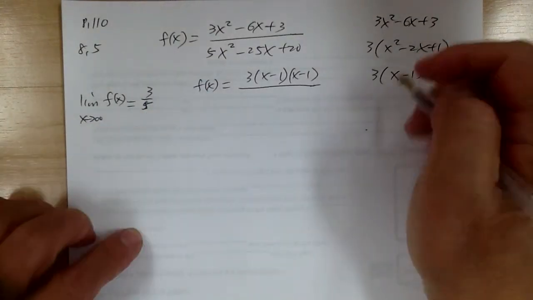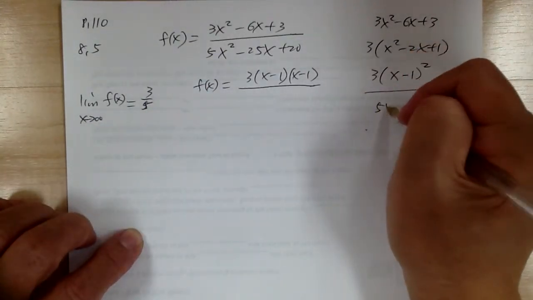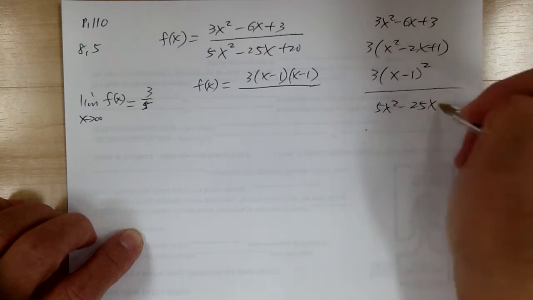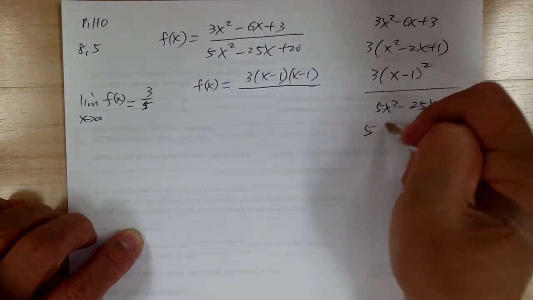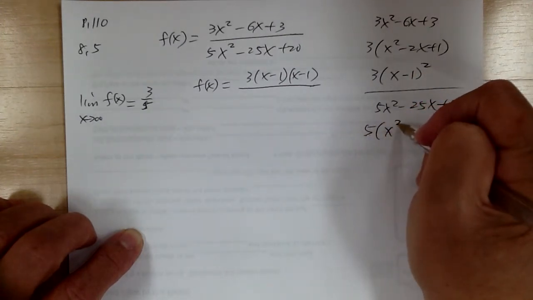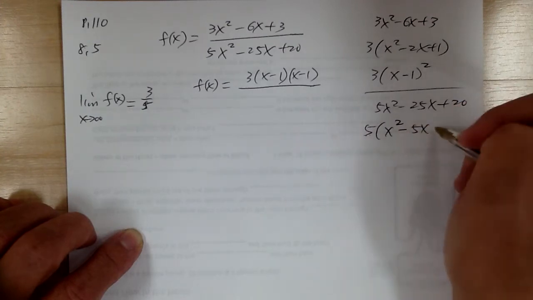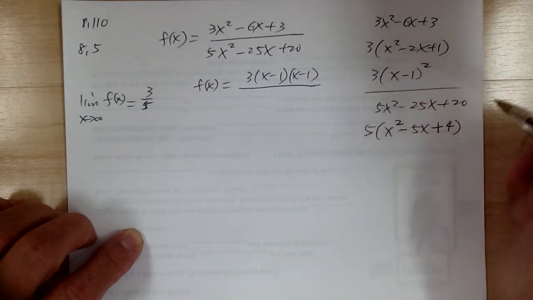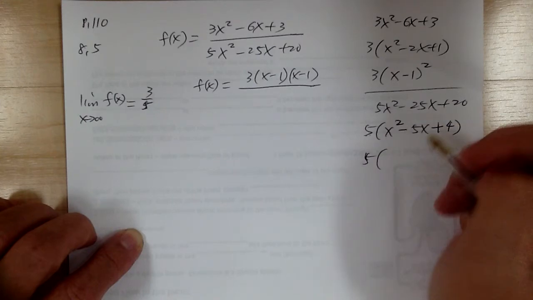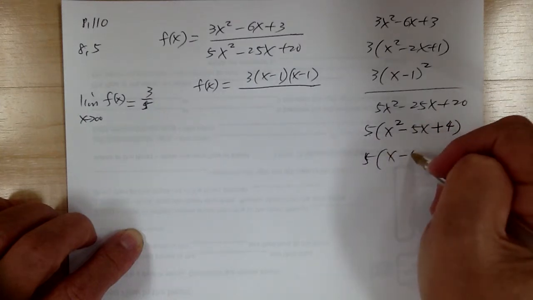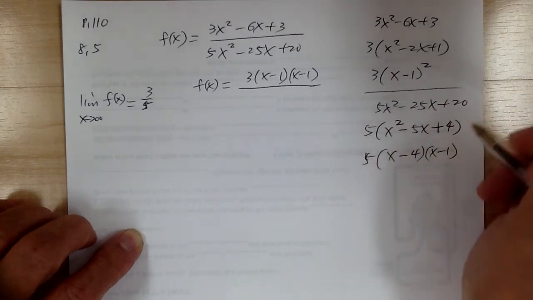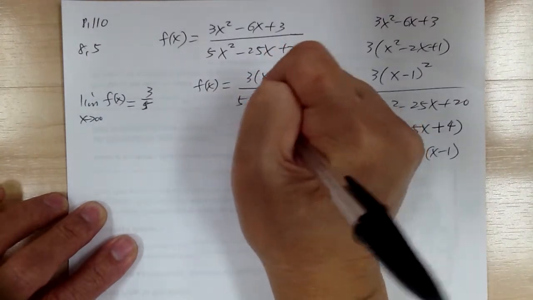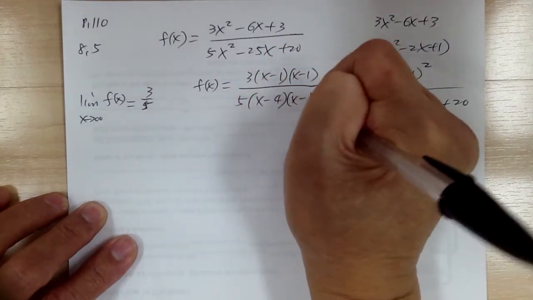On the bottom, you have 5x squared minus 25x plus 20. So go and factor the 5. You get x squared minus 5x plus 4, and then you're going to get x minus 4, x minus 1. So you're going to get 5 times x minus 4, x minus 1.